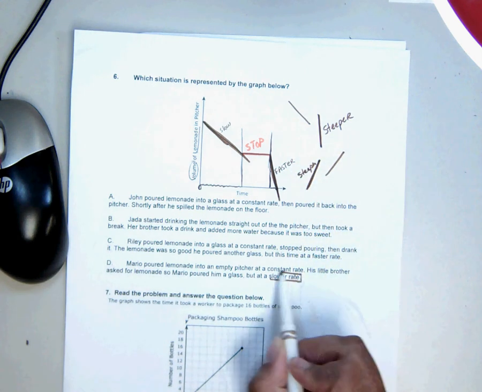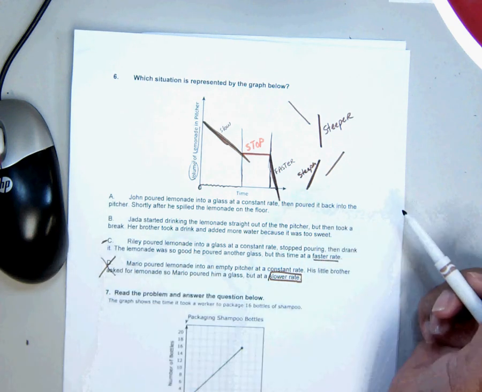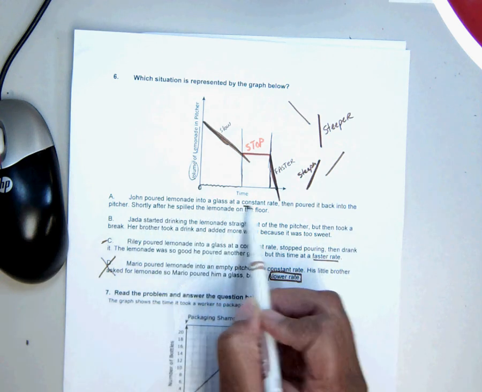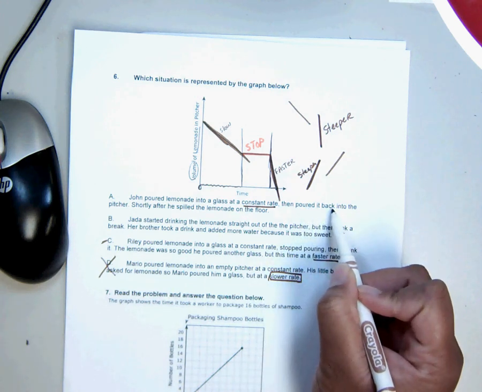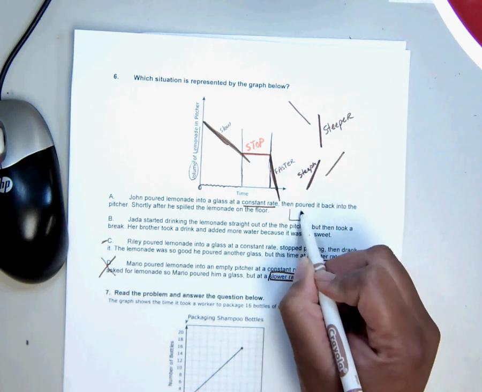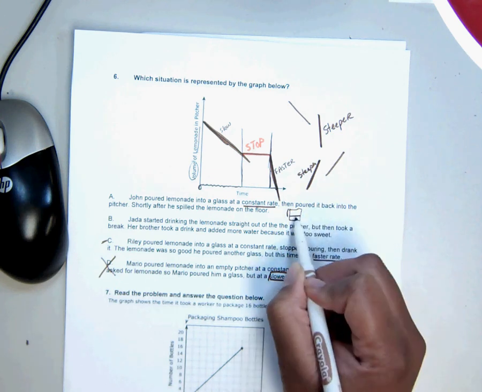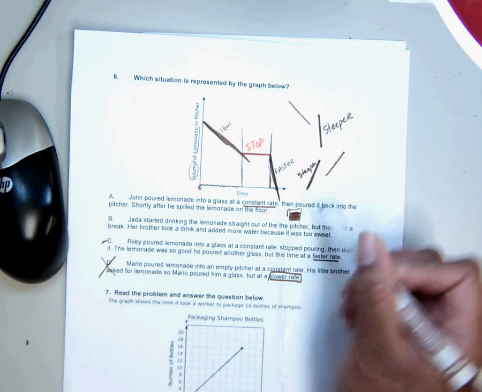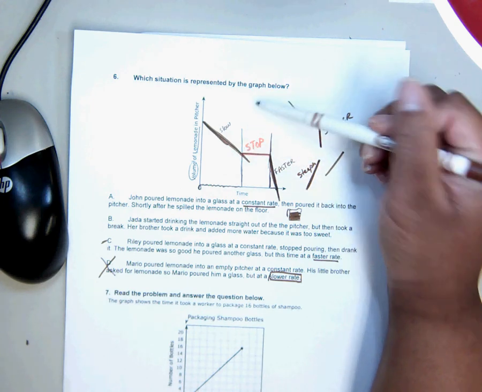That one ends with slow, so I know that's not right. That one says faster, so maybe. And I need to read the other two. So John poured lemonade into a glass at a constant rate. Yes. Then poured it back. Uh-oh. If I pour it back, what's going to happen to the volume? Will it increase or decrease? So if I have a pitcher and I pour out and I have this much, but then I pour it back, what's going to happen to that pitcher? It's going to fill back up. And if the volume increases, would this keep going down or would it go back up? It would go back up. So that's not right.